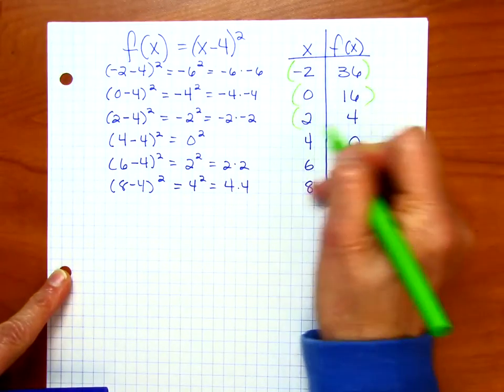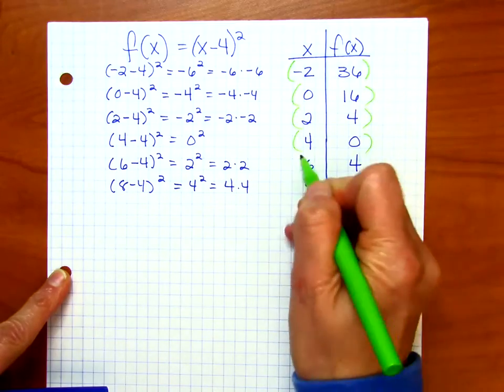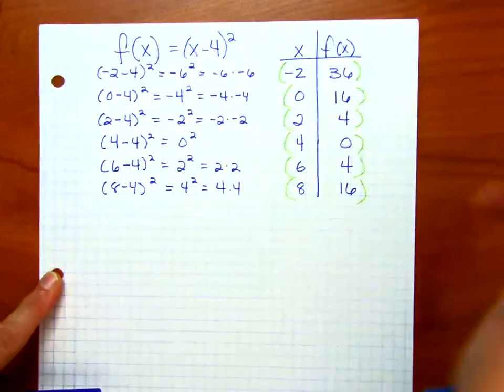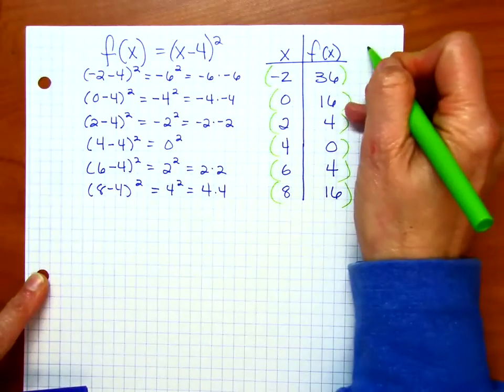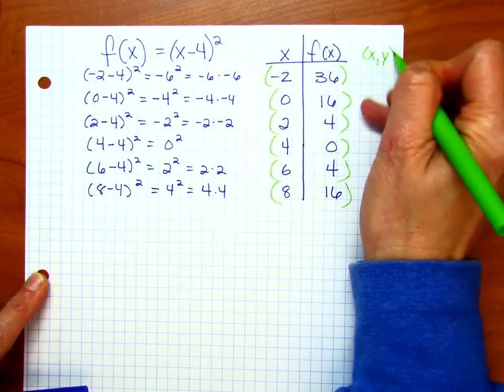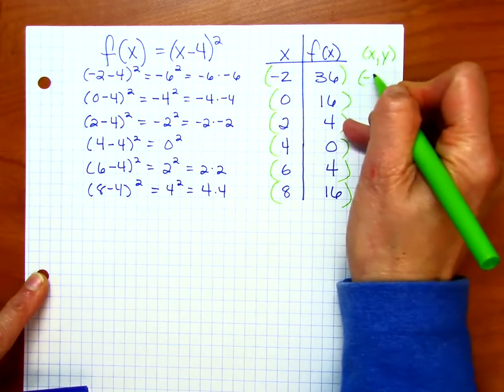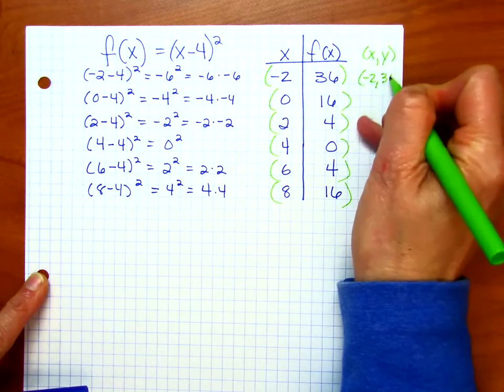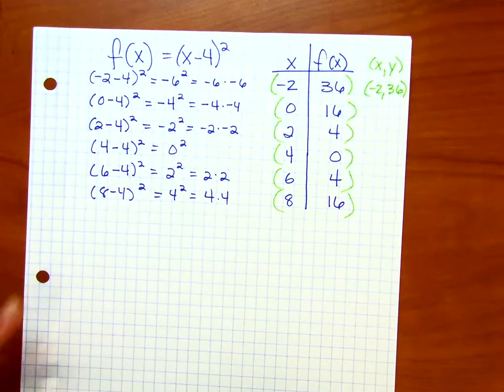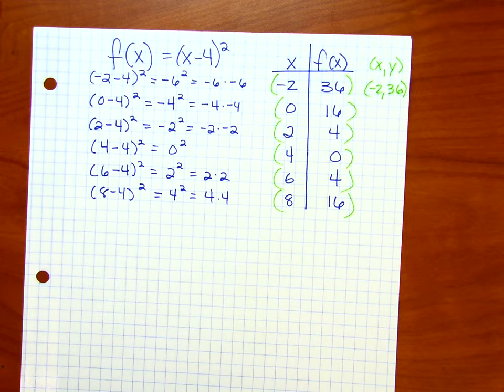Okay, and so you might see them as, I won't write them all down, but like this first one, you need an x and a y, and so it would be negative 2, 36, and that would be our first coordinate.